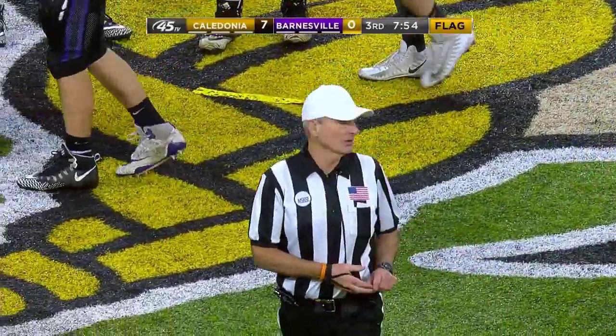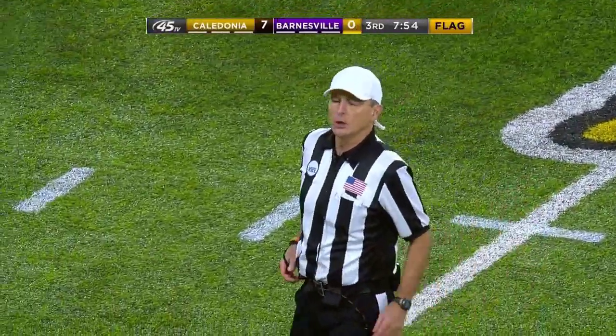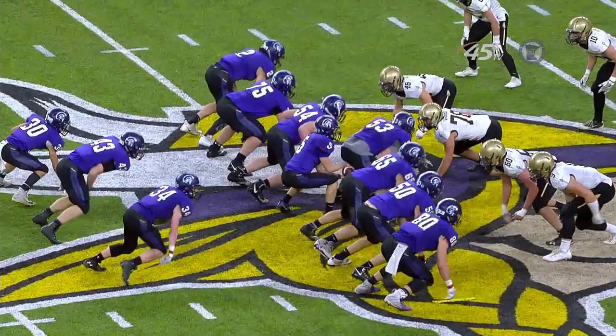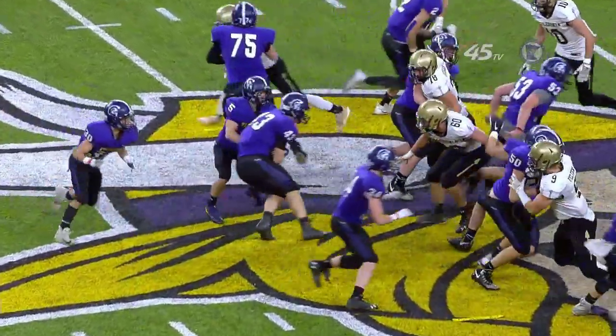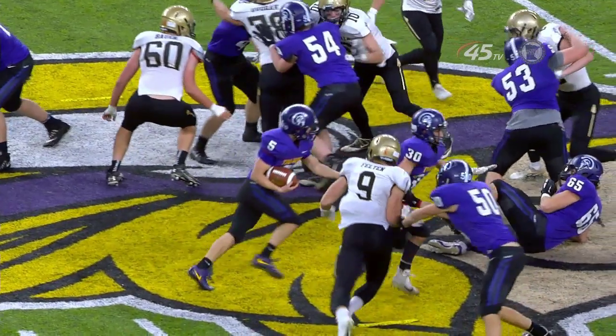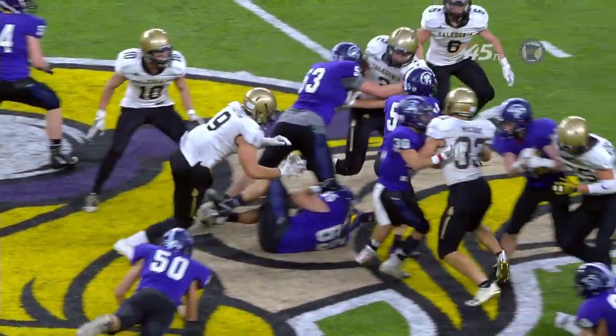So philosophy-wise, looking for feet that are beat, we need to make sure that we have a material effect restriction. It can't be just a little jersey grab. It needs to be something big. This is arms outside the frame, feet are beat, takes them to the ground. This is offensive holding that we wouldn't want called.